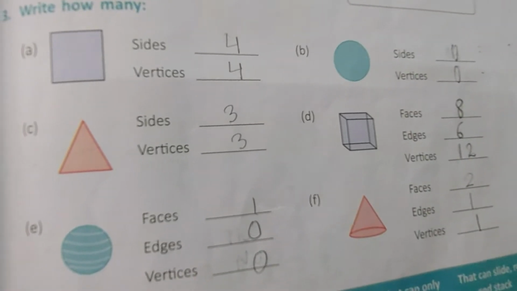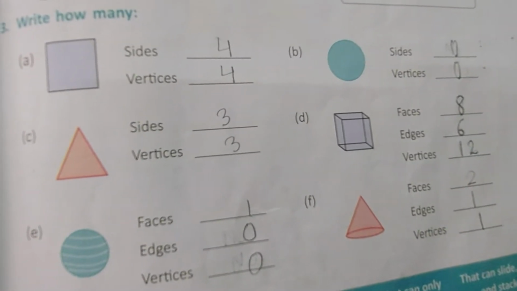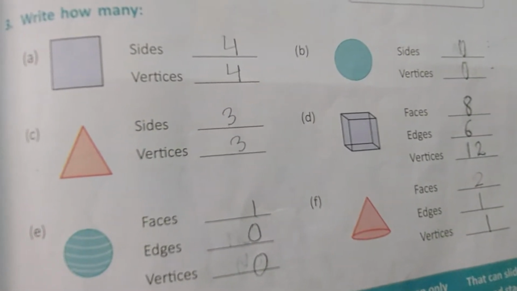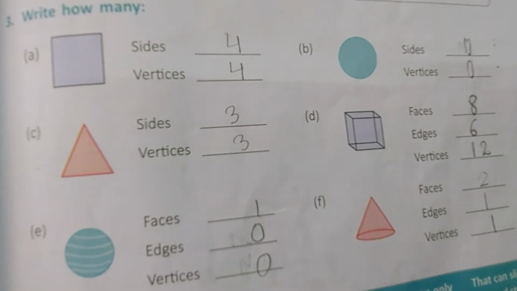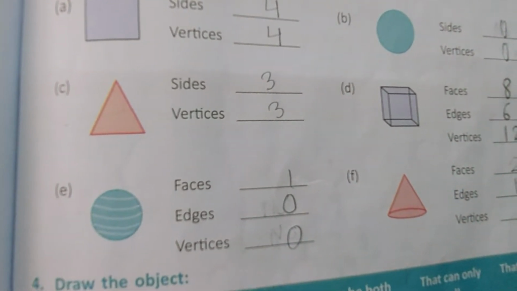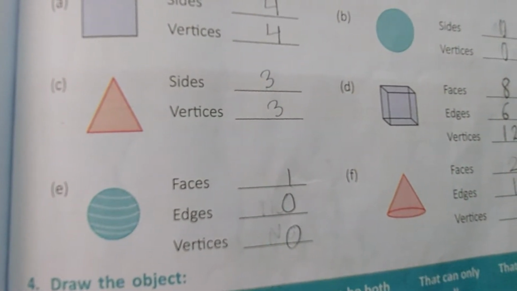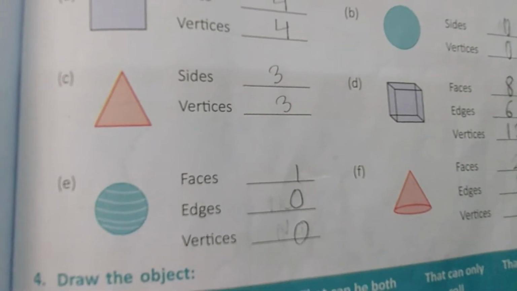Next we have a circle. It has 0 sides and 0 vertices. No side and no vertex. The third figure is a triangle. It has 3 sides and 3 vertices.